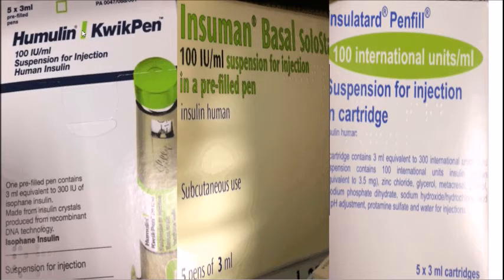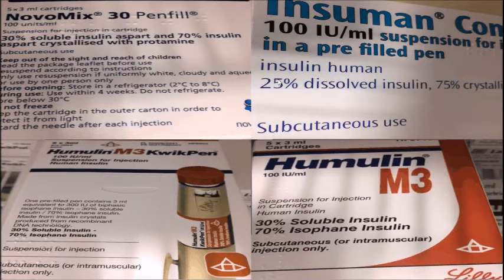They usually contain this I, which basically means intermediate acting, if you see the Insuman and also the Insulatard, because there are also some combinations like the Insuman Comb, the NovoMix, the Humulin M3, the cartridge, and the QuickPen. So basically, the mixture contains intermediate acting with short acting insulins in pre-mixed pens.